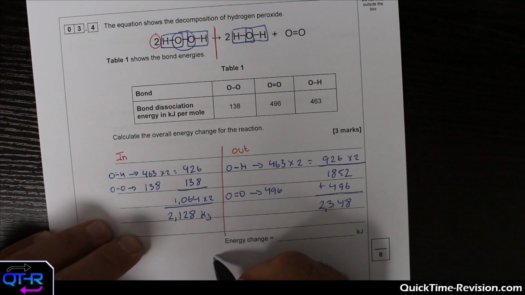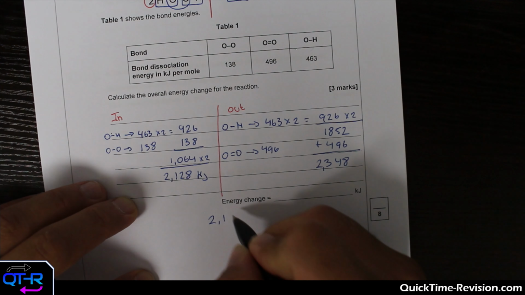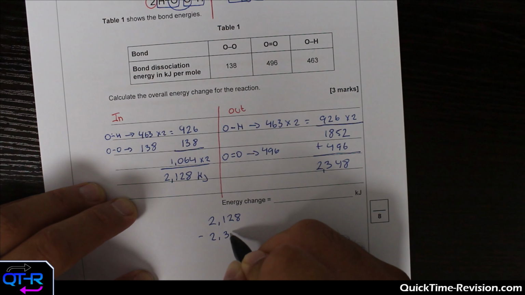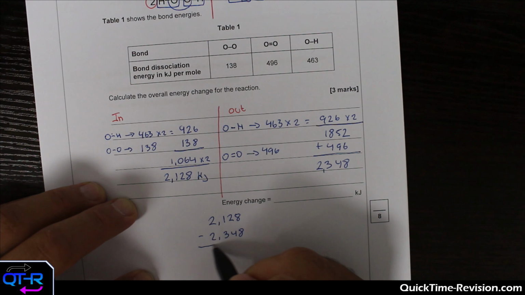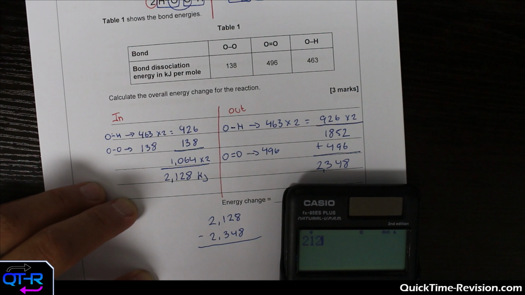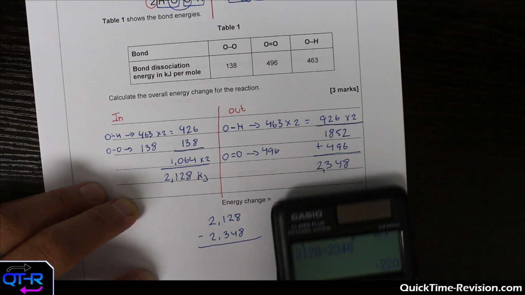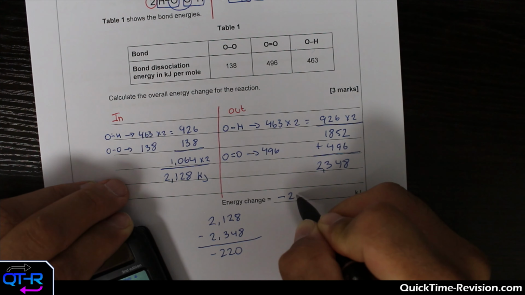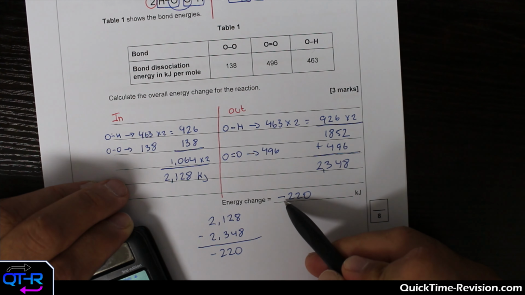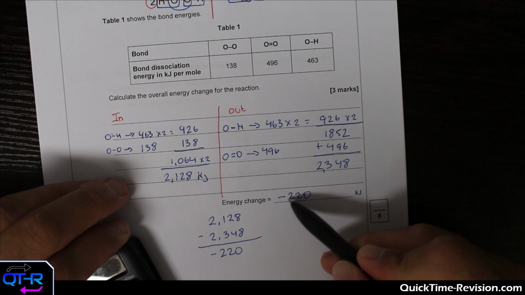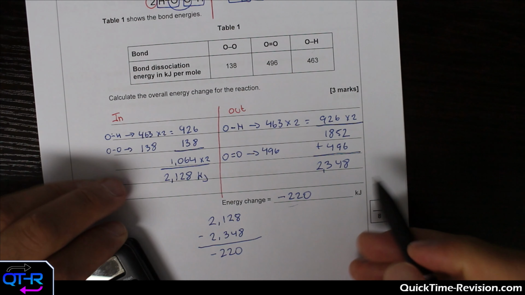Okay, now the only thing I have to do is take away the products' energy from the reactants' energy. So I'm going to do 2128 take away 2348. That gives me minus 220. That is your answer right there. And because it's a negative number, we can tell that this reaction is an exothermic reaction, meaning that energy was lost to the surroundings.